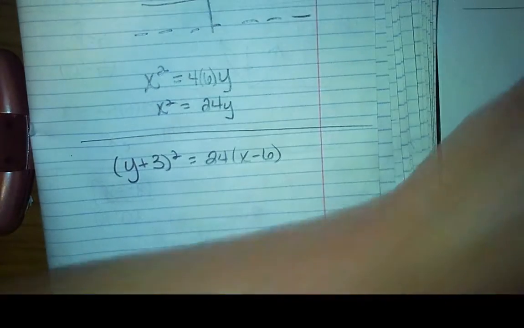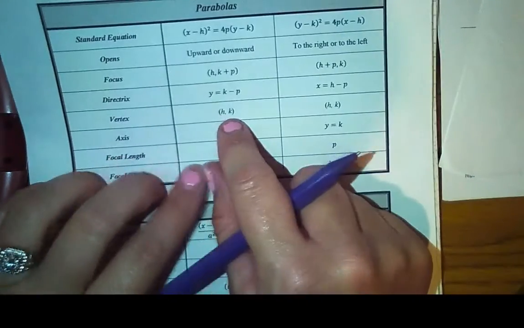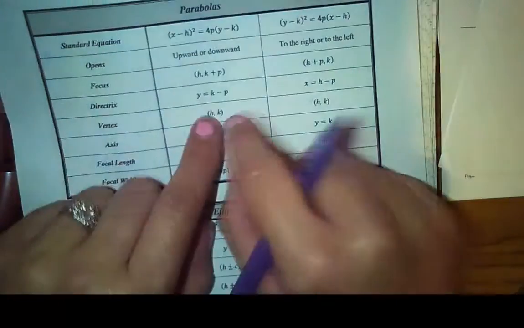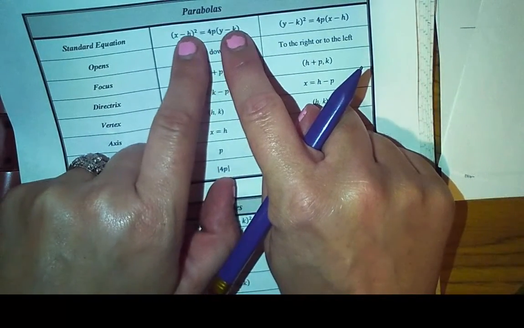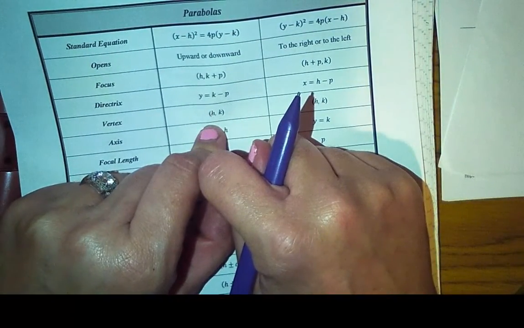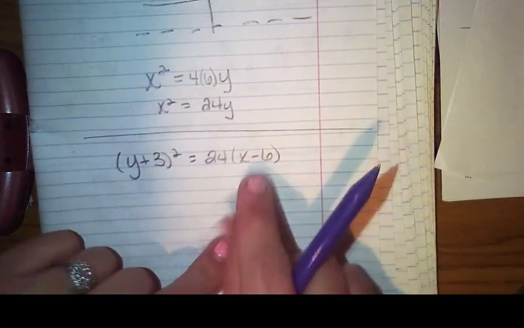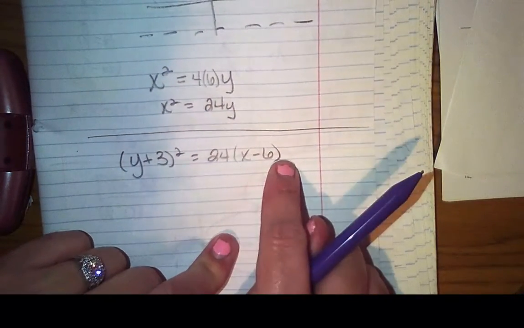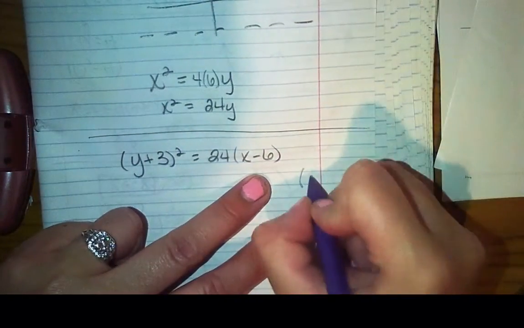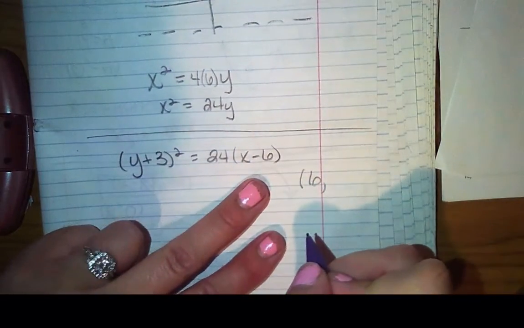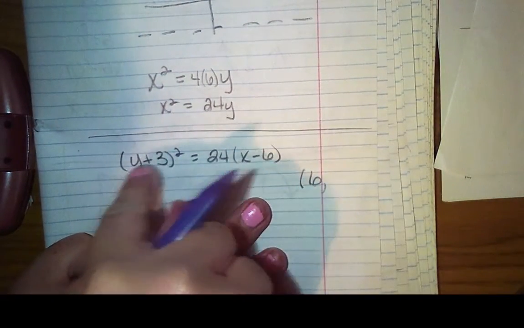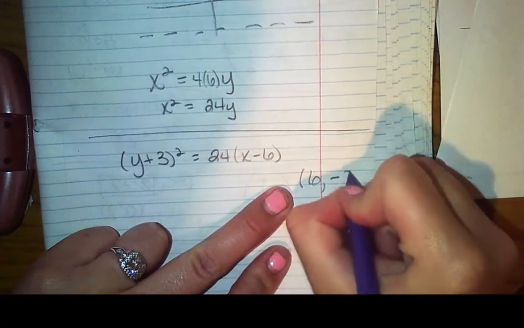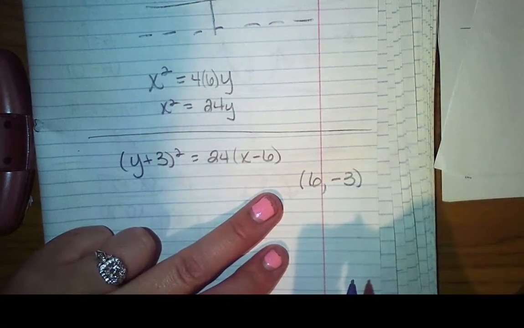Okay, and you'll notice that your vertex is going to be h comma k, just like it was before. So whatever I have, I pull them out and change the signs. Don't worry about one of them being positive and one negative. So what's attached to the x? It says x minus 6, so the x-coordinate of your vertex is positive 6. This is a y plus 3, so your y-coordinate is a negative 3 on your vertex.